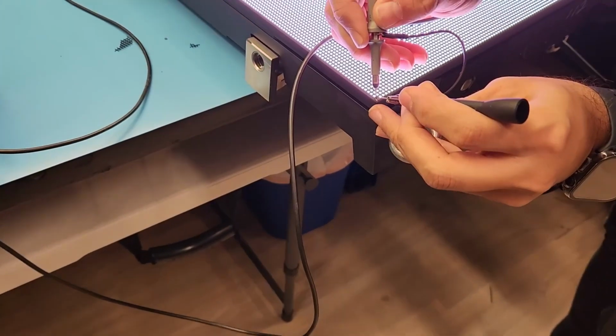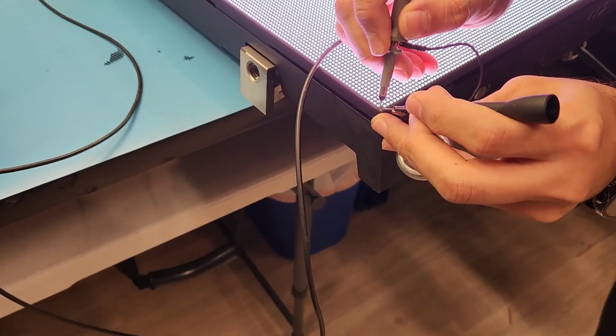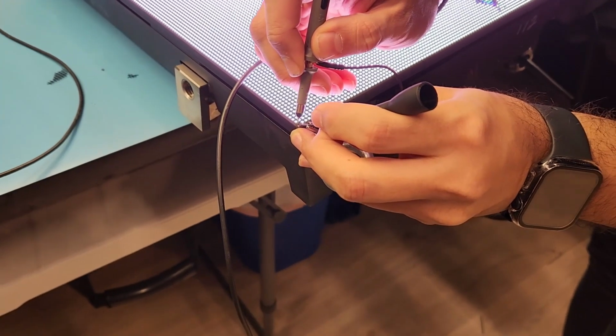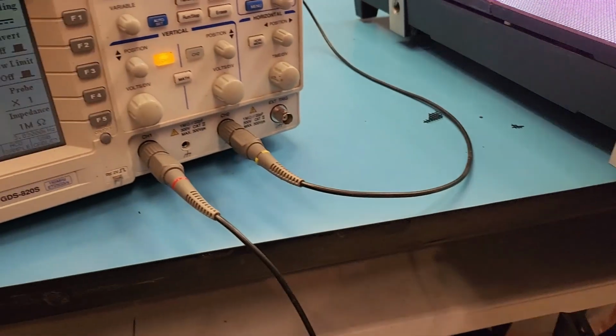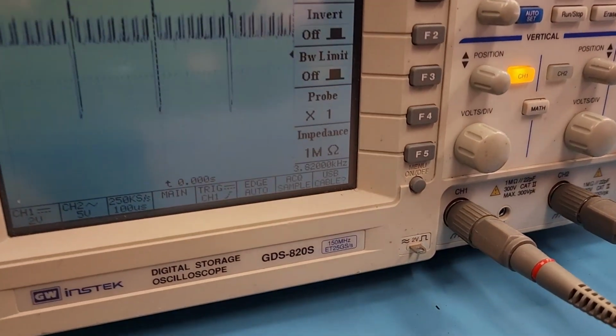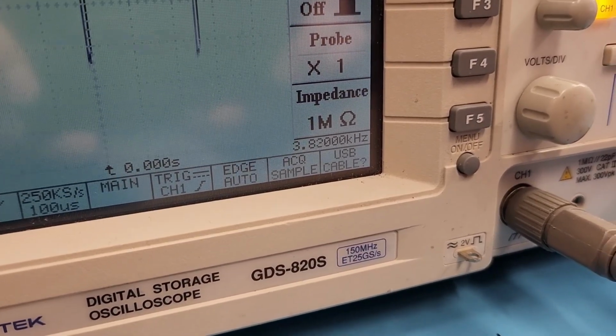With a refresh rate of 3.83 kHz, the X2V meets the high demands of live broadcast cameras. You can see the oscilloscope results on the screen, which are accurate to the manufacturer's specifications.